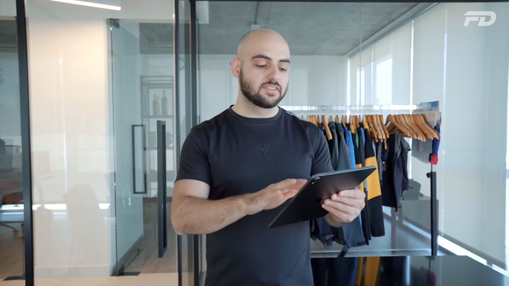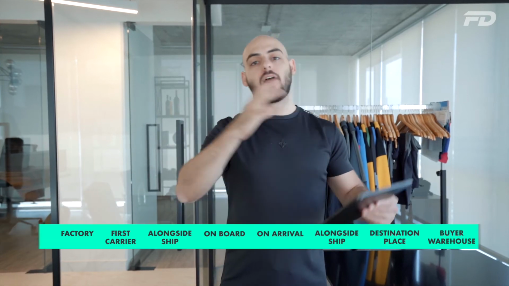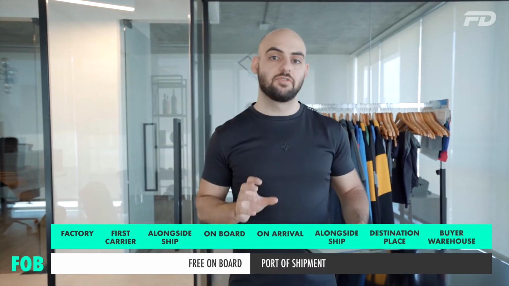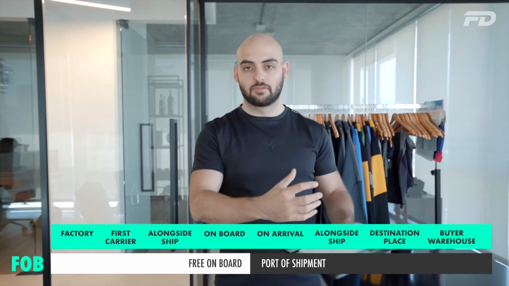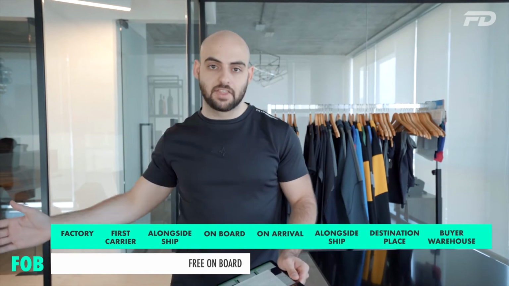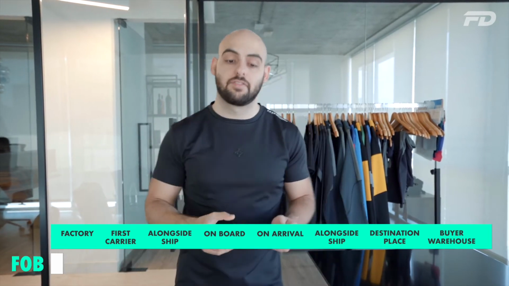Next, we have FOB. If you've ever done overseas manufacturing, you've probably heard of FOB, which means free on board. And this is where the seller takes on the responsibility of packing the goods, transporting the goods, clearing them for export, loading them onto the transport vessel, and then everything from there is the responsibility of the buyer. So FOB, the most common term with the price you see, is typically with the goods cleared for export, ready to ship, and then on the vessel, and then everything after that is the responsibility of the buyer.